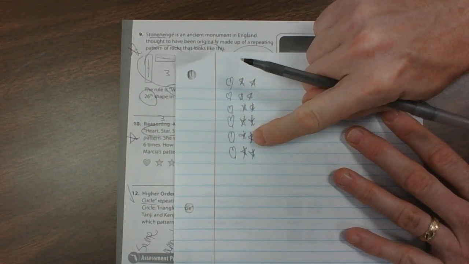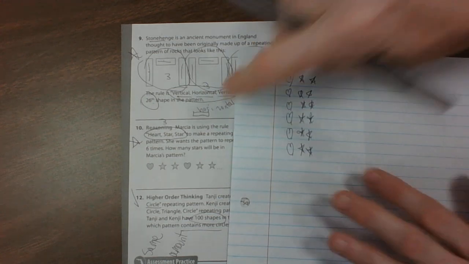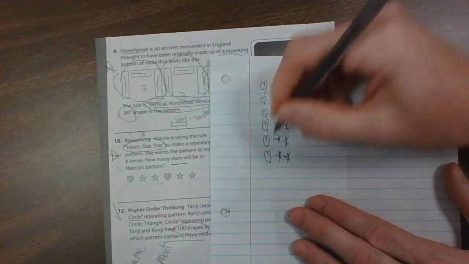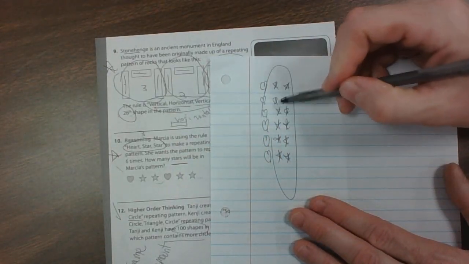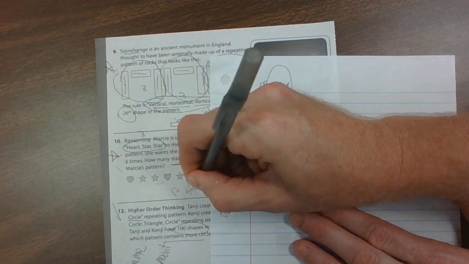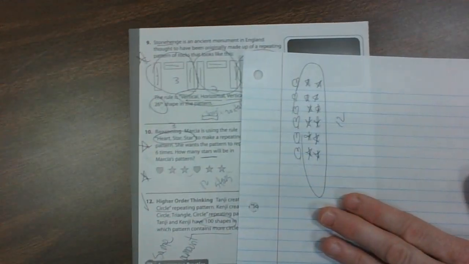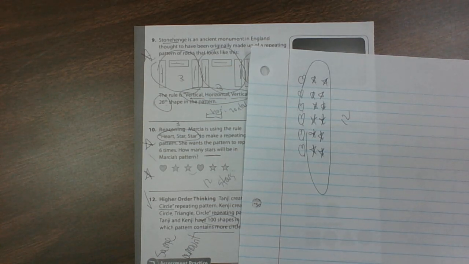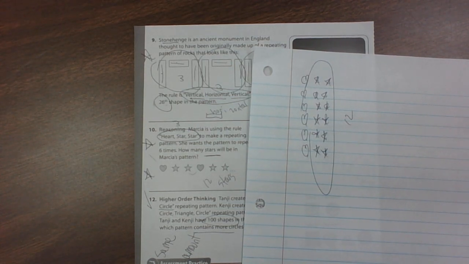1, 2, 3, 4, 5, 6 times I've done it. But the question said how many stars are there? Here go all the stars. 2, 4, 6, 8, 10. There's 12 stars. See that one? To me, that one we started already and said it was going to be challenging. So you write it out. It is a tough one. But it's not super tough. It's not area perimeter tough. You know what I mean? It's not long division, big problem tough.